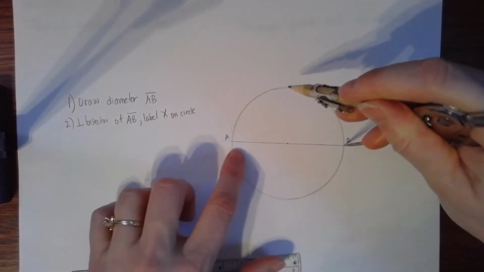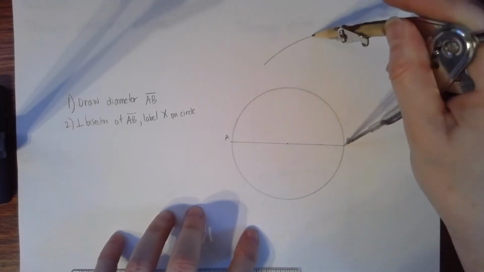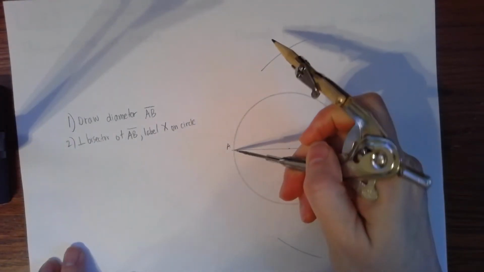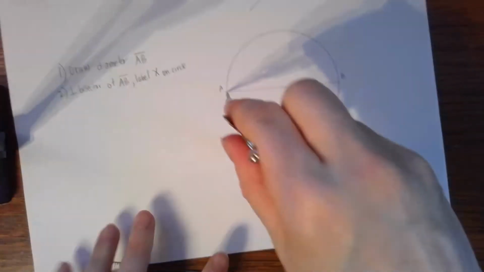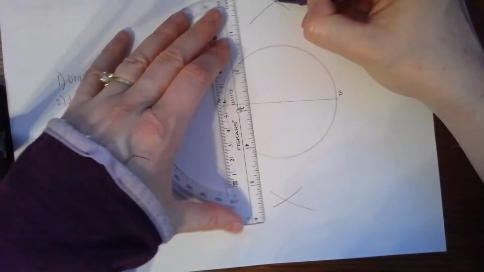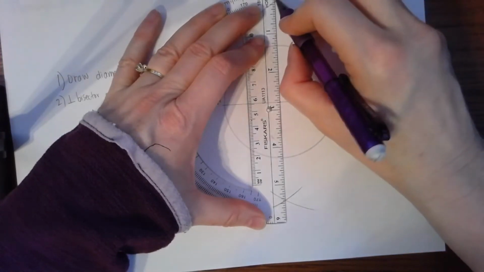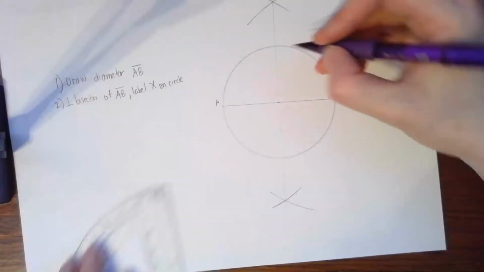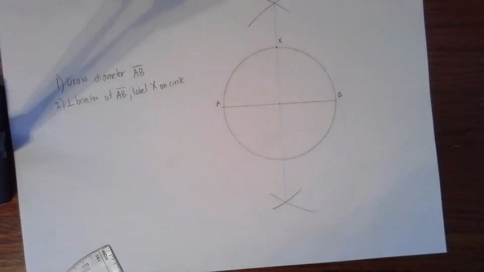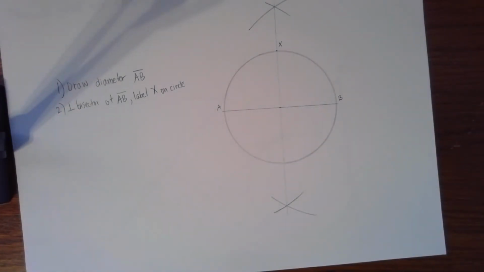So I'm going to do the perpendicular bisector of AB. I'm going to open my compass wide, do an arc above and below from B, and an arc above and below from A. And then I should have my perpendicular bisector if I mark it. I'm just going to draw that in very lightly, but the point that's important is this one up here. I'm going to label that X, where it intersects the circle.